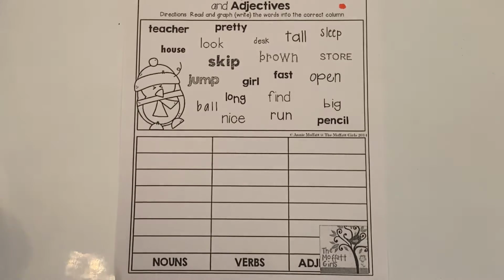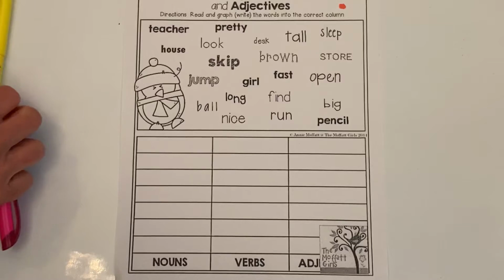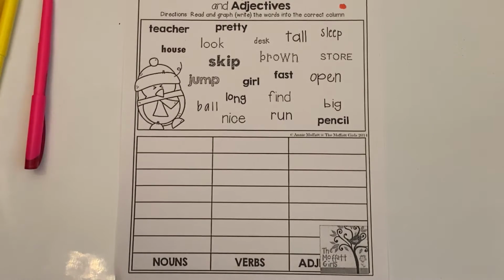All right, so here's what I'd like for you to do. I'd like for you to go ahead and get out your 3 highlighters. Now, what we're going to do first is we're going to highlight all of our nouns in the same color.